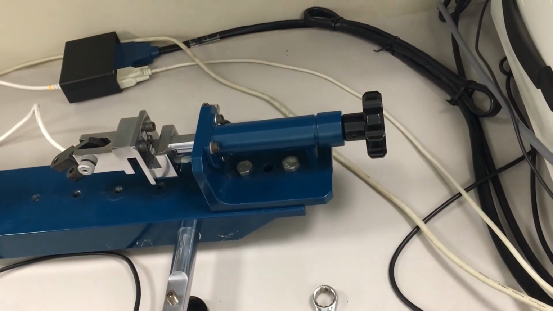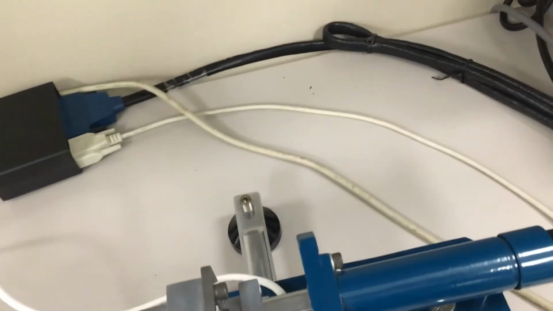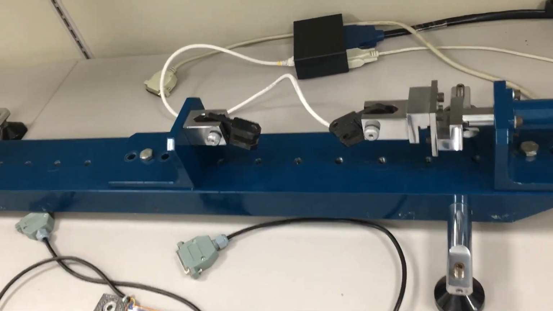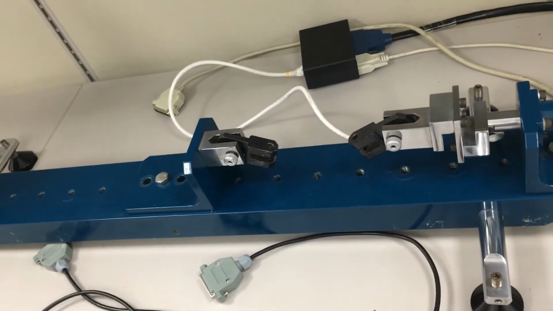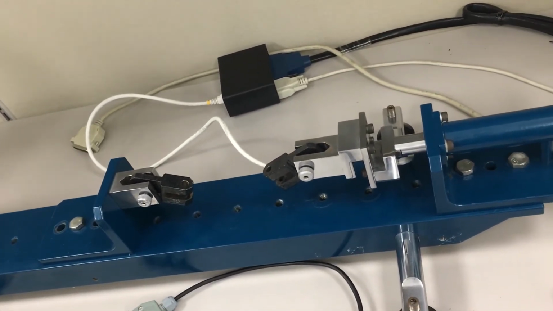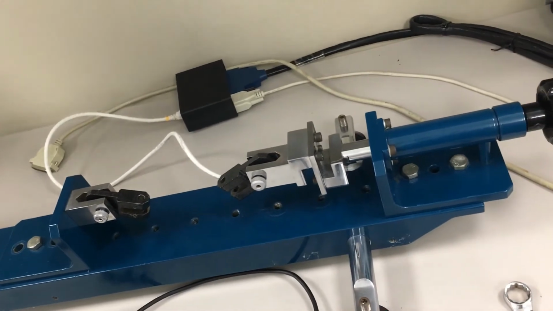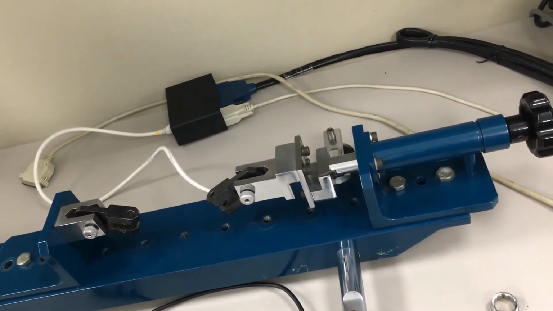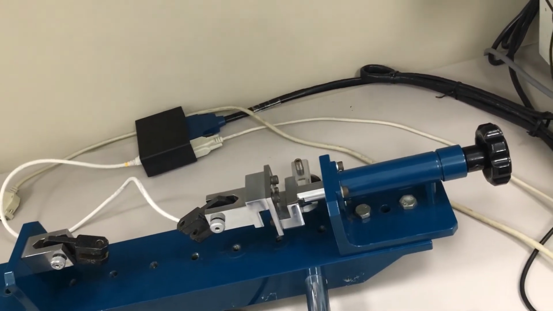Okay, I think, install the support in holes number 11 and 12.